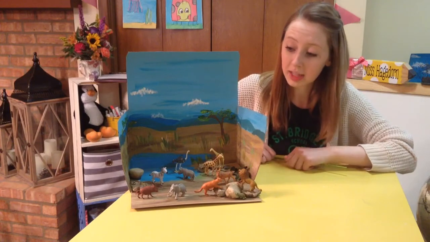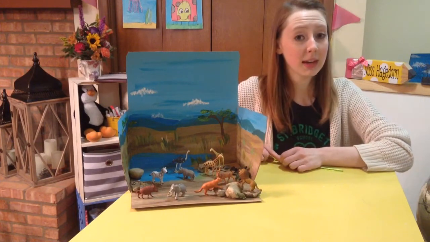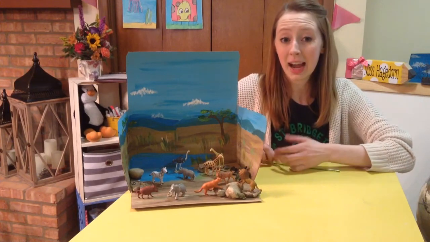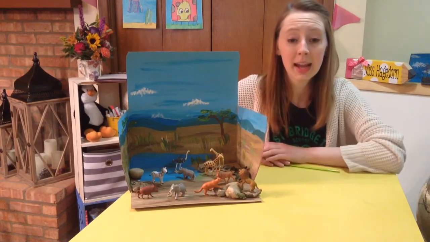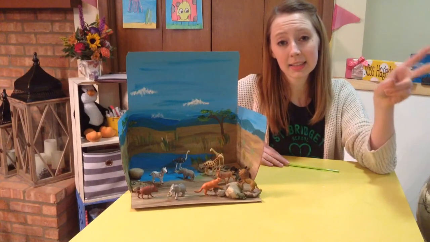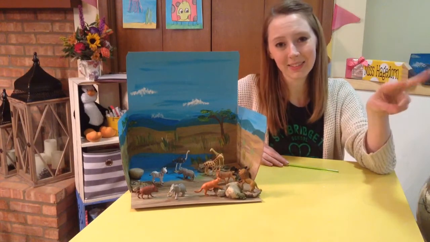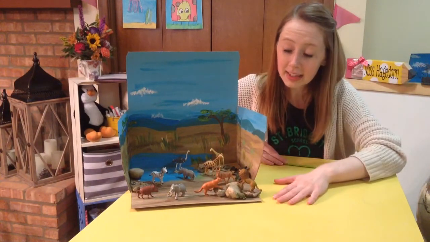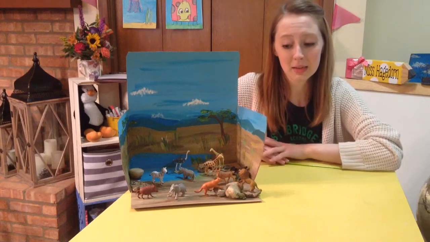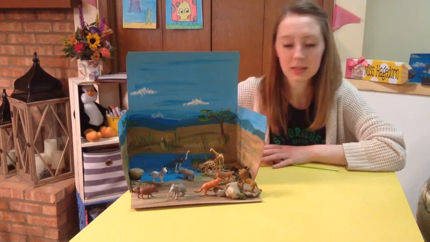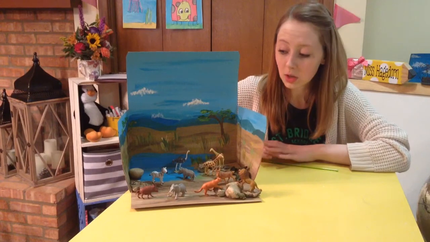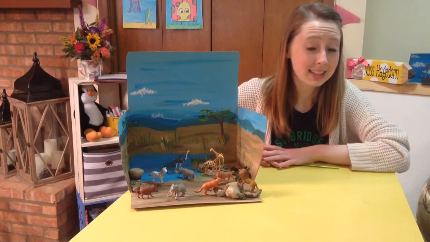So boys and girls, that is all you need to know about a savanna. Remember, a savanna is kind of like a dry grassland. It has some trees and some shrubs, and it has 2 seasons, a hot season or a dry season and a rainy season. And there's lots and lots of different types of animals that can live on a savanna, like lions and elephants, zebras, rhinoceros, giraffe, gazelles, and lots of other kinds of animals.